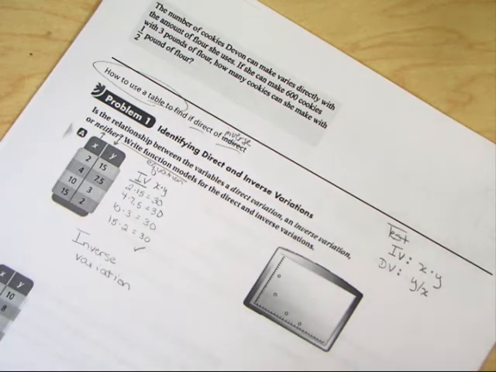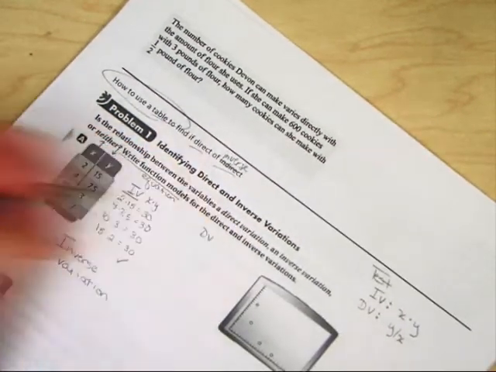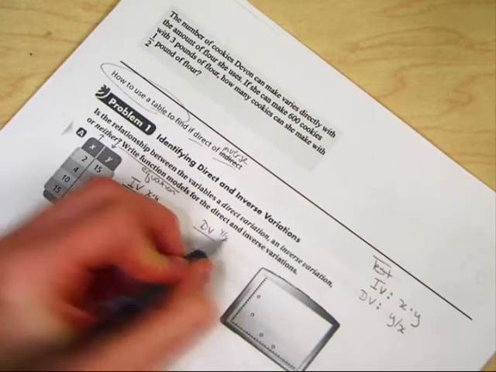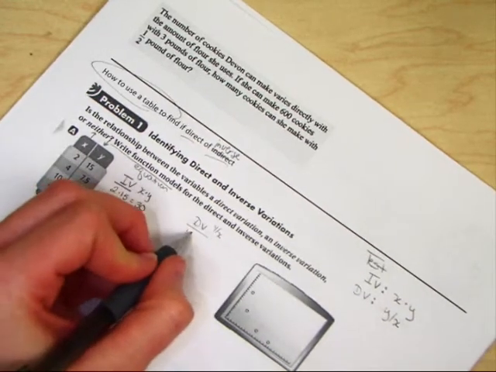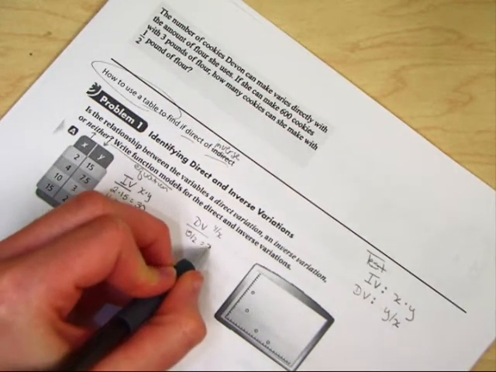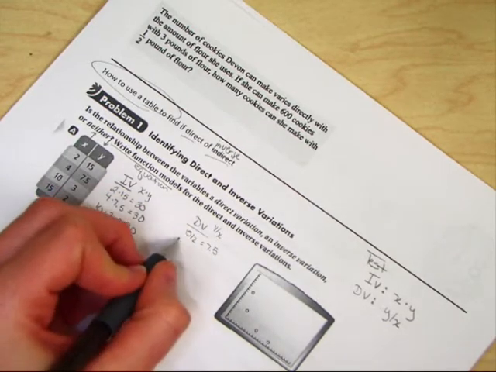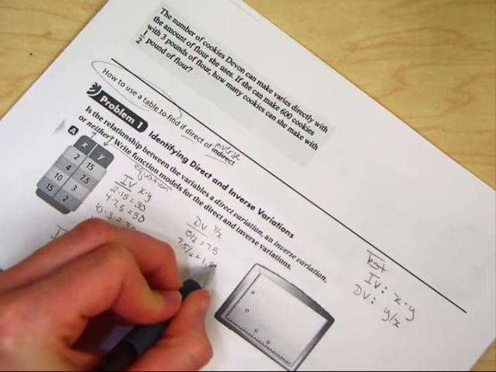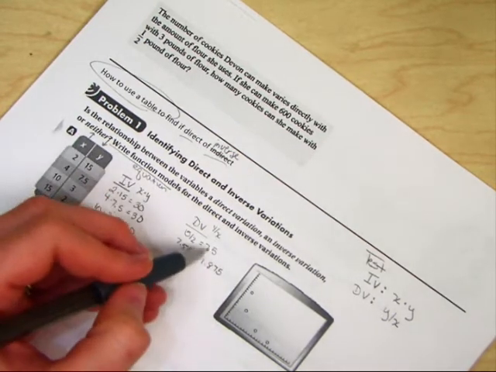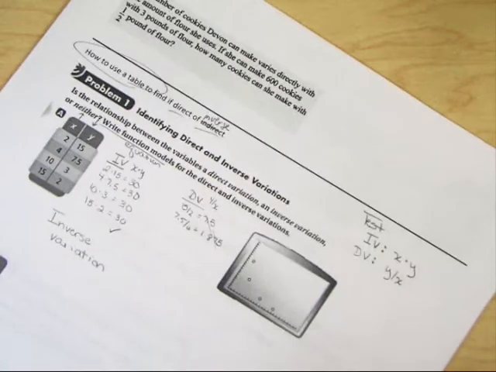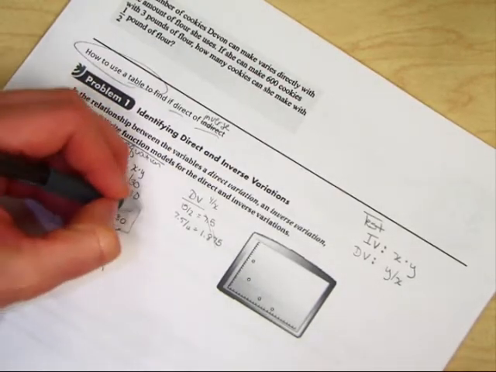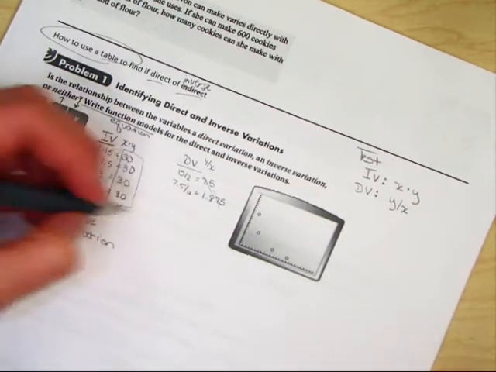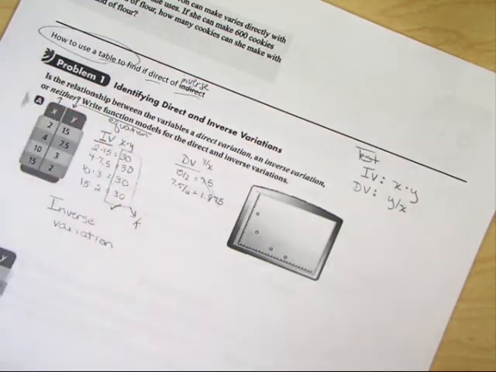It's not necessary, but you can see that direct variation won't work. If you test direct variation, you do y divided by x. So in this case, I would do 15 divided by 2, and I would get 7.5. And then I would do 7.5 divided by 4, and I get 1.875. Those are not the same, so it's not direct. Do you see how these are all 30? That is what you call your constant. That is going to be the value of k.